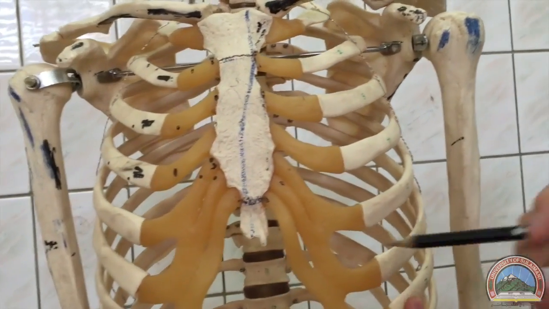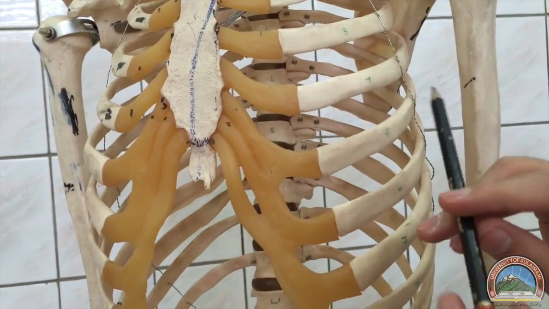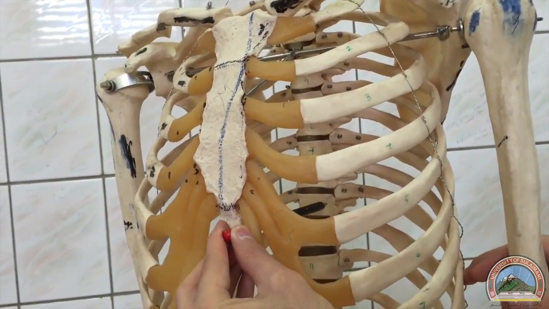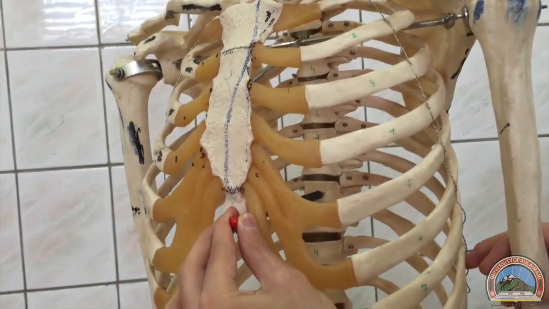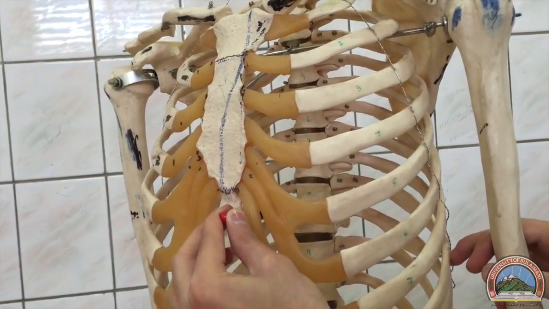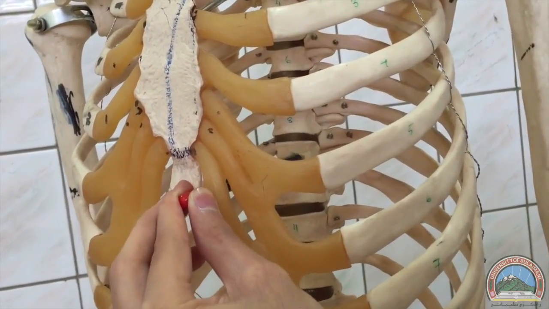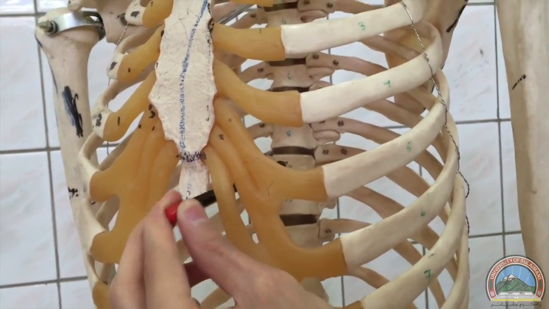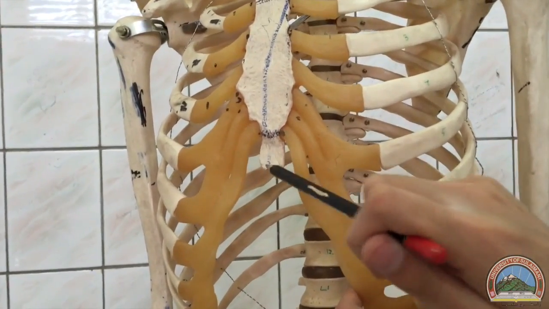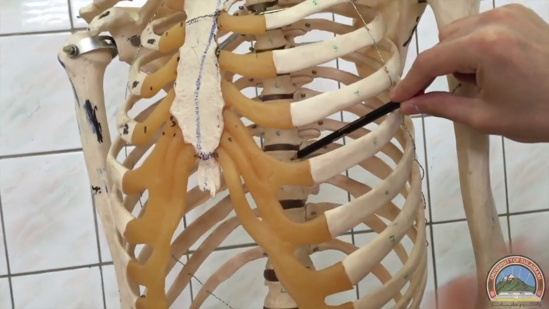Alright, and then the xiphoid process. The xiphoid process is at the level of the body of the ninth thoracic vertebra. You can see the number, it says 9. So the xiphoid process is at the level of the body of the ninth thoracic vertebra.